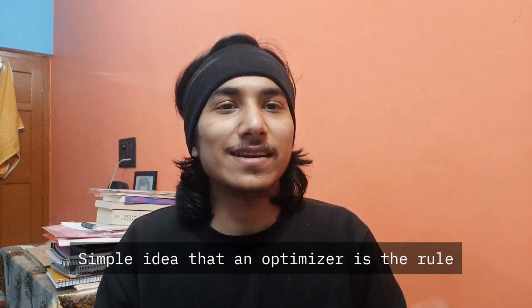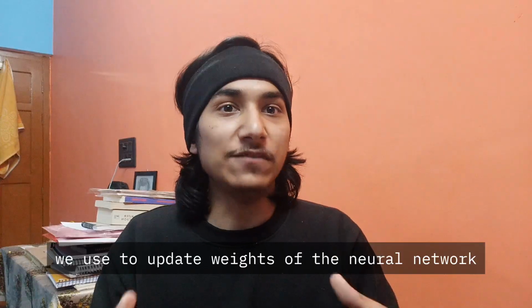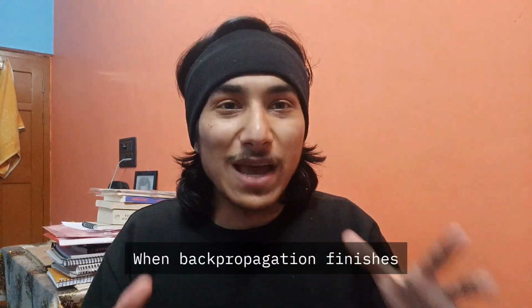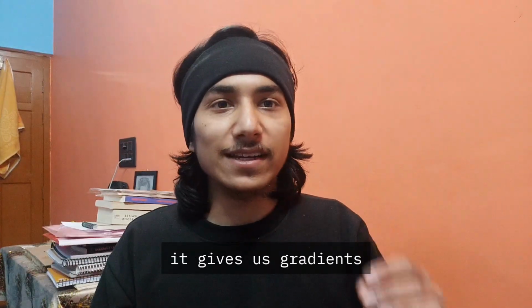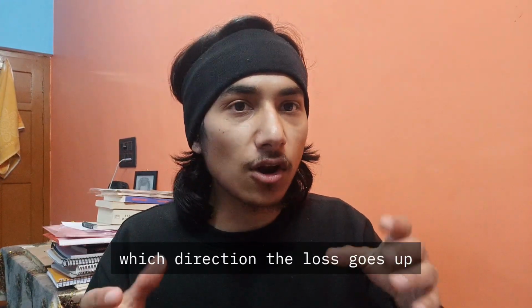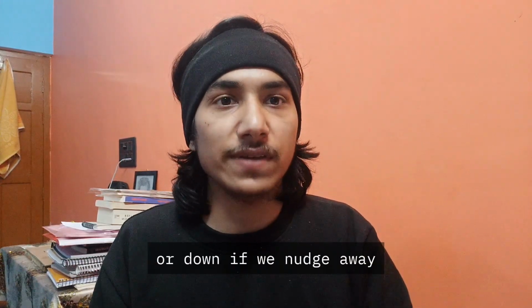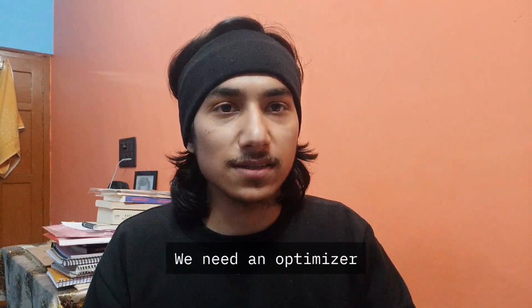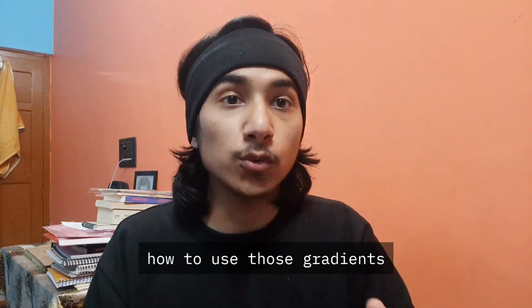The simple idea that an optimizer is the rule we use to update weights of the neural network. I'll add visuals as we go, so watch for the cues. When backpropagation finishes, it gives us gradients, numbers that say which direction the loss goes up or down if we nudge a weight. But gradients alone don't update anything. We need an optimizer, the strategy that tells us how to use those gradients.